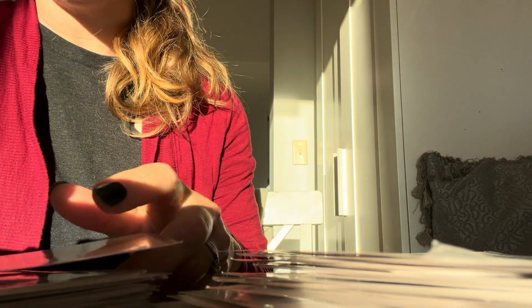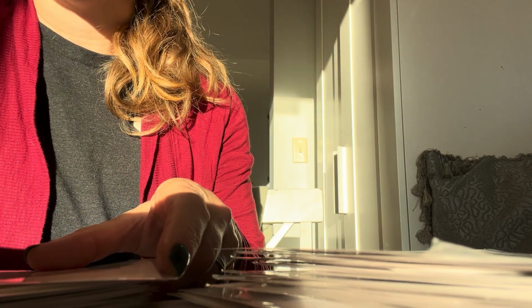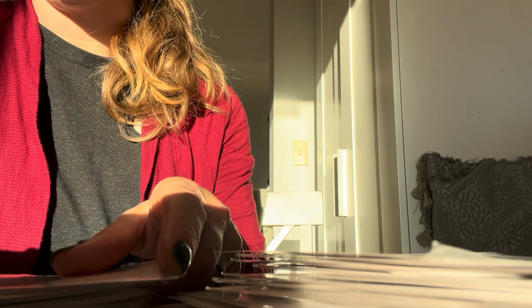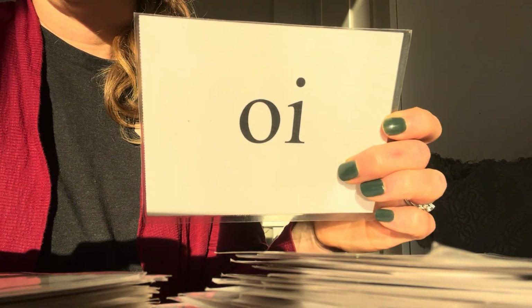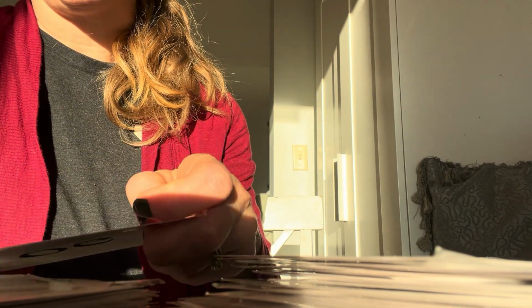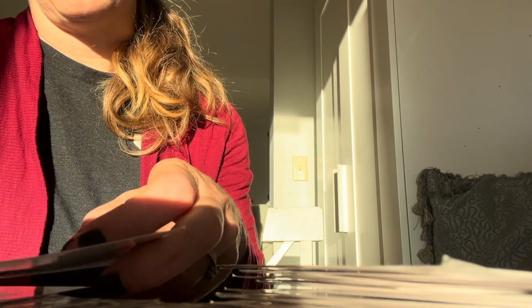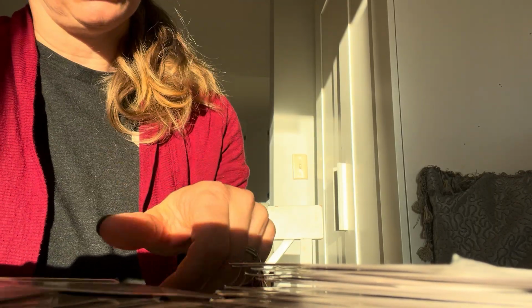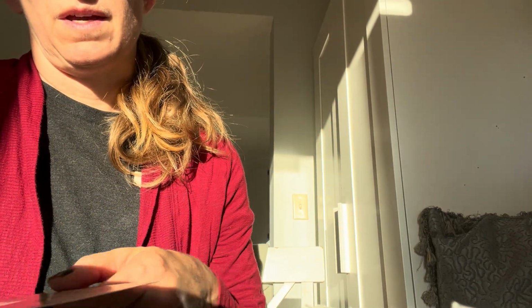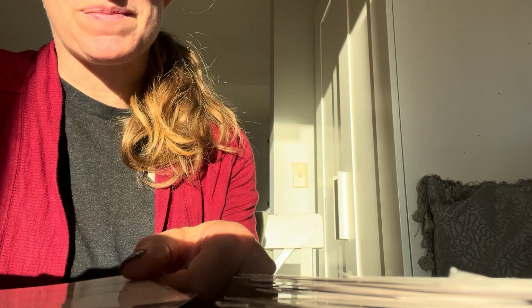Oi, that we may not use at the end of English words. Oi, that we may not use. O, two-letter O, that we may use at the end of English words. O, two-letter O, that we may use. O, two-letter O, that we may not use. Whoops, sorry. O, two-letter O, that we may not use.